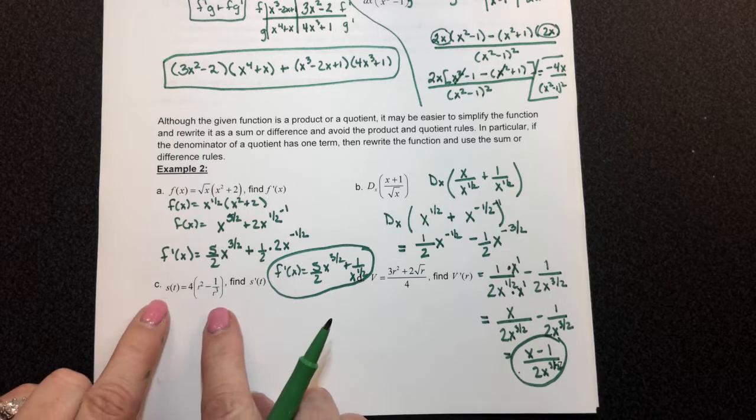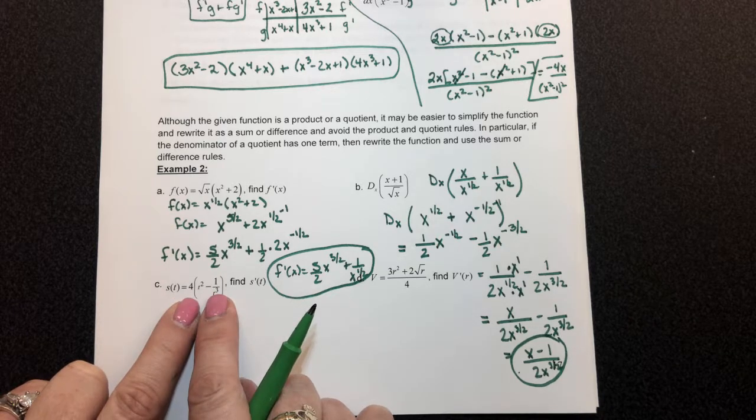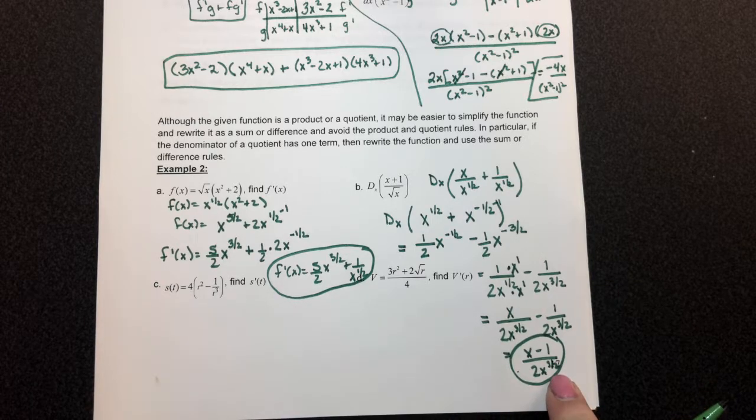So now look at C. You agree with me that we have a product. It's 4 times this particular... Yeah, Kevin. So if on a free response we did it using the quotient rule, would it be wrong or would it not? No, your answer would look more like this, a single fraction. No, you could use either.